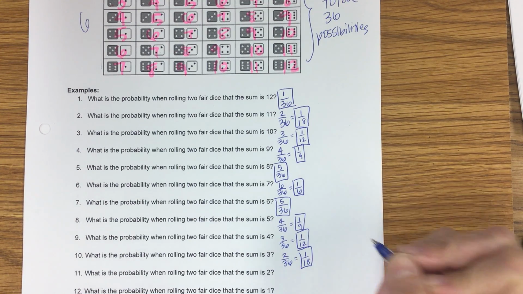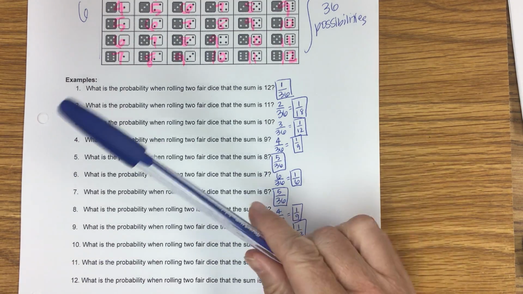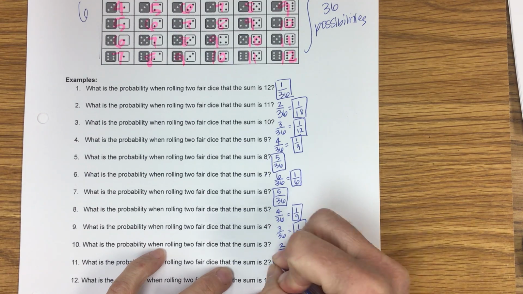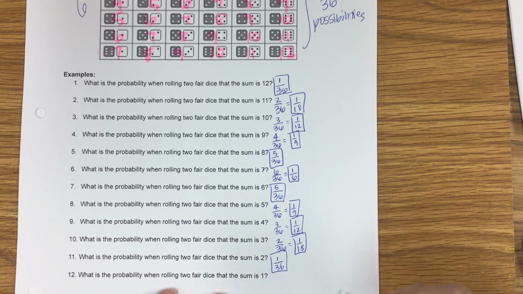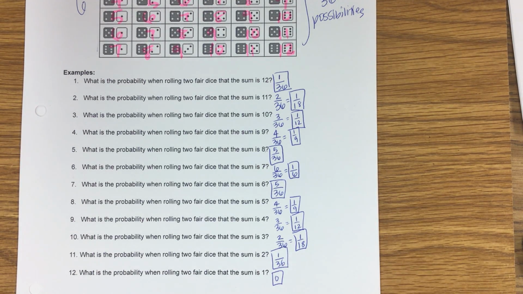For 3, there's only 2 ways to get a 3. That reduces to 1/18. For 2, there's 1 way to get a 2, and that would be snake eyes, 1 and 1. So 1 out of 36. And the last one: there are no ways to get a 1, because if you have 2 dice, you can't get a 1. So that one would just be 0.